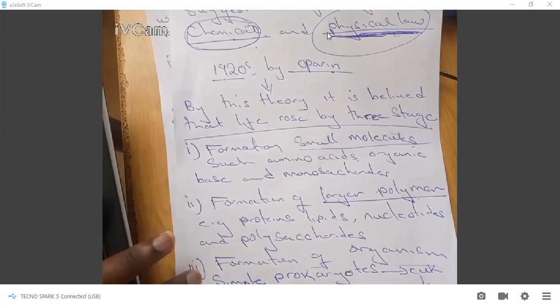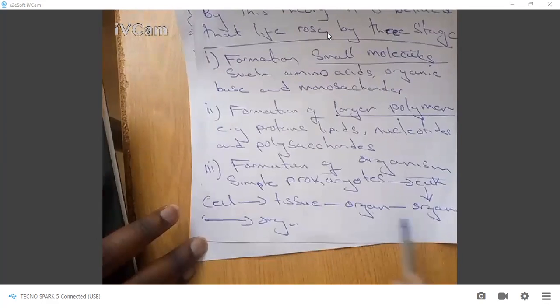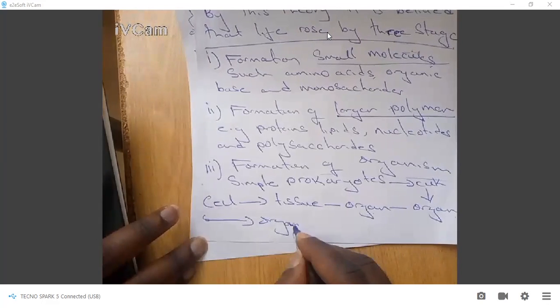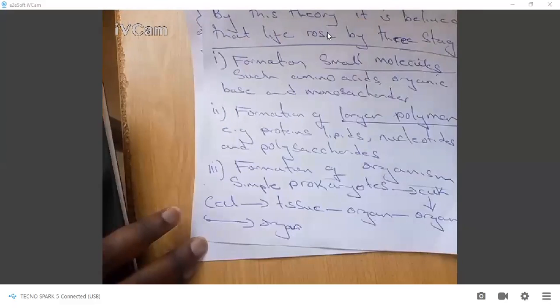Do you remember that order? They used to tell you that we have a cell, tissue, organ, organ system, then organism. Those are the stages. Now that is the biochemical evolution which we are looking at.